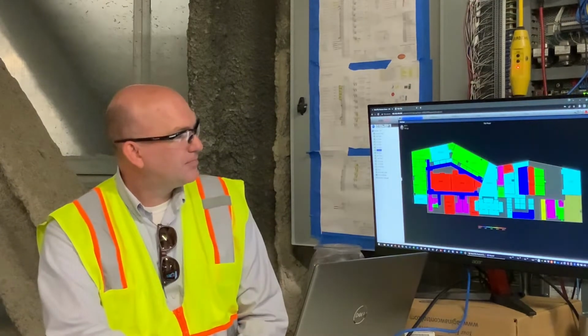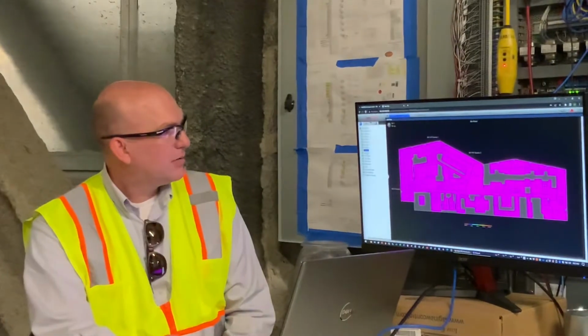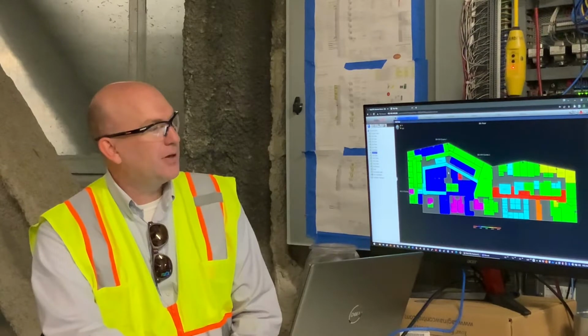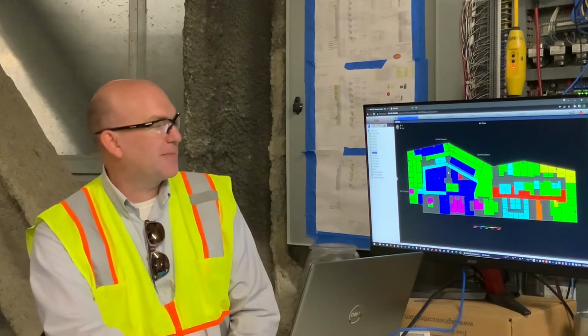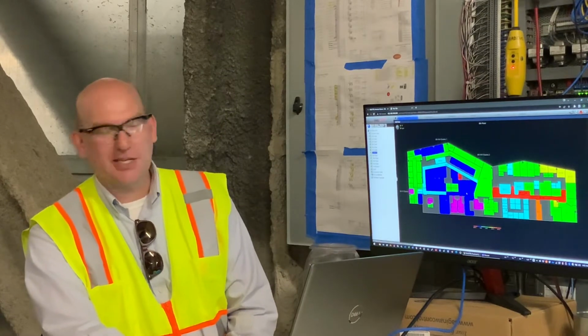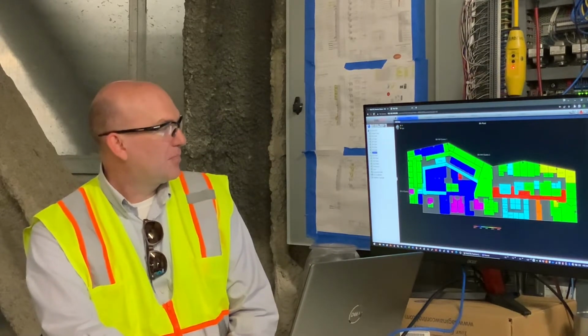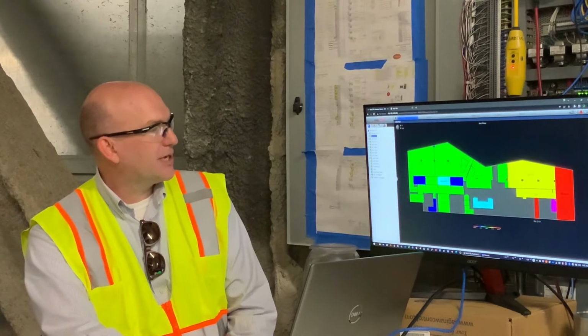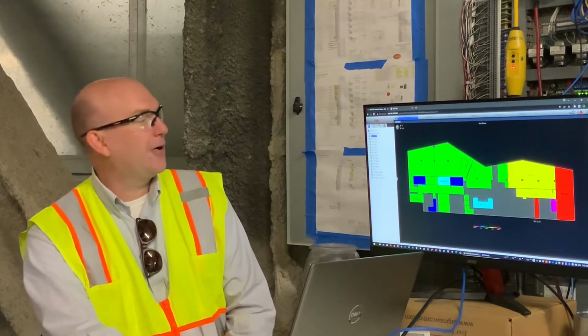So as we get a little further up into the office, more office-type spaces, there become more and more rooms and things become a little more busy on the screen. So now, once we go into a specific room, for a specific area.